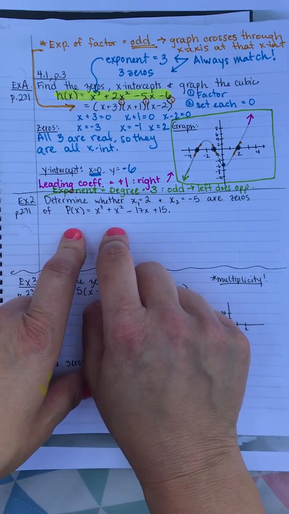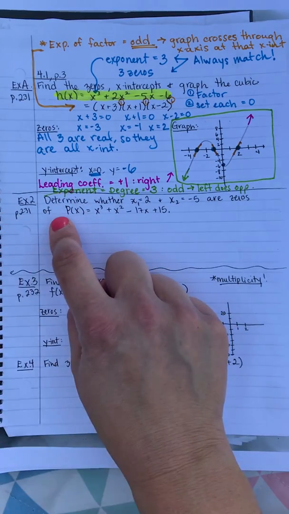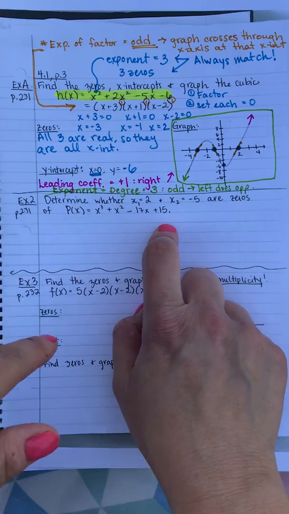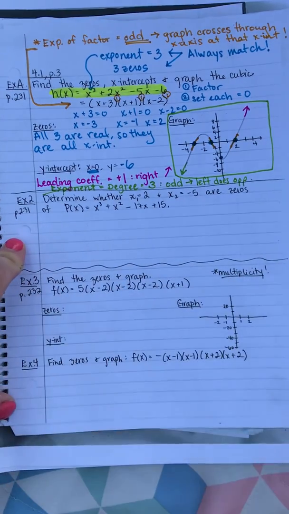I think that's a good place to stop, because example 2 is going to be a different topic, but very much related.